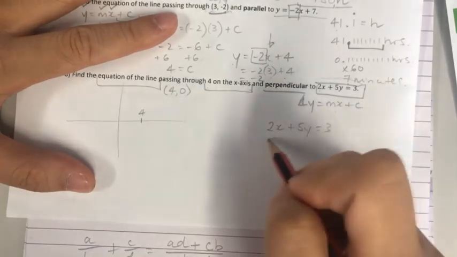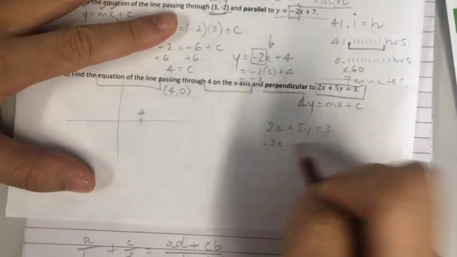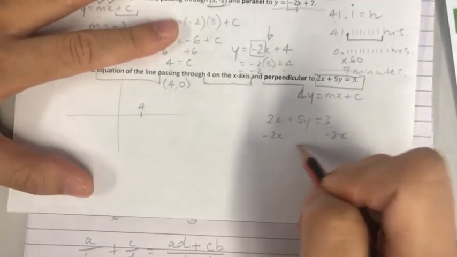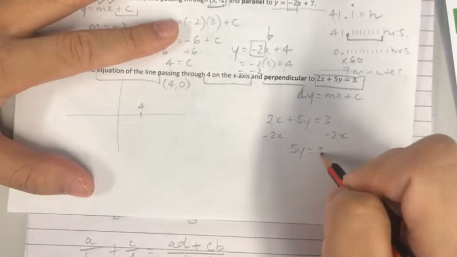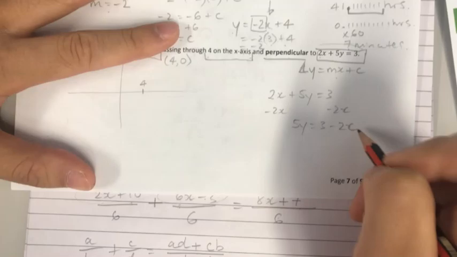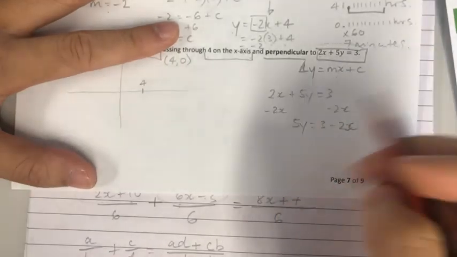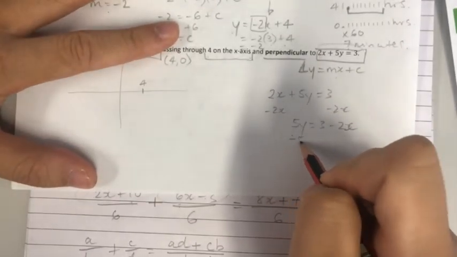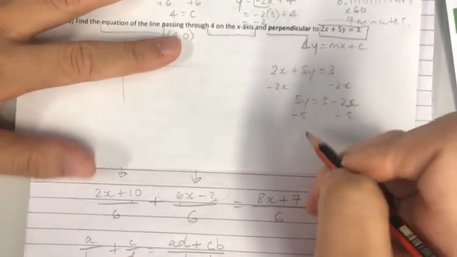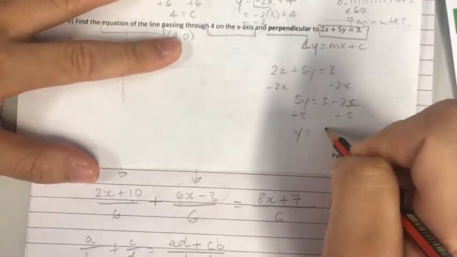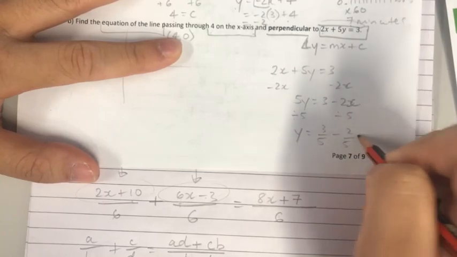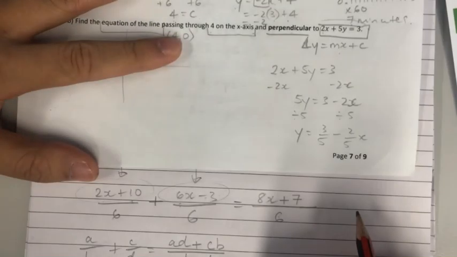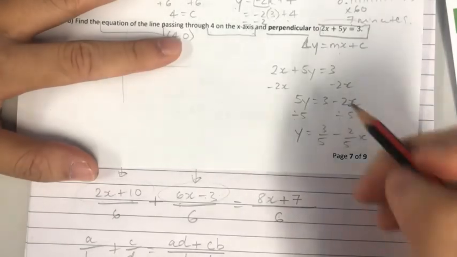First of all, the y is on the left-hand side, so I'm going to subtract 2x from both sides to shift it over to the right-hand side. That's going to give me 3 minus 2x, and then I don't want 5y's, so if I divide both sides by 5, I will end up with y equals 3/5 minus 2/5 x, because I'm dividing everything by 5.